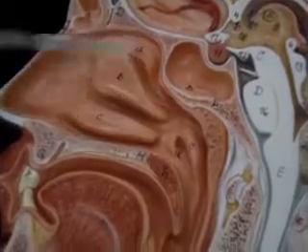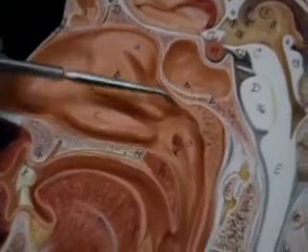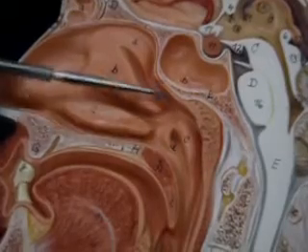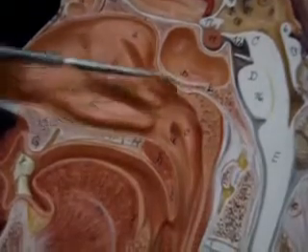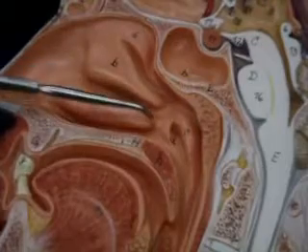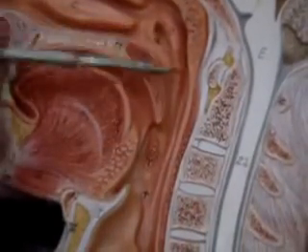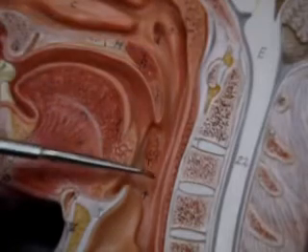Before we leave the nasal cavity, there is this opening at the end of the cavity, and this is called the internal nare. So internal opening is that internal nare. The next area here, all this is our pharynx. This section here is our oropharynx.